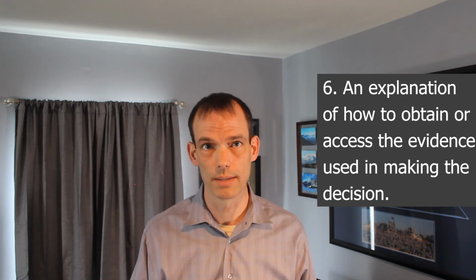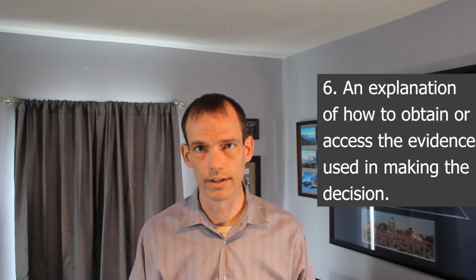For the explanation of how to obtain or access the evidence used in making the decision, which is basically how to obtain your claims file, you'll have to leave the rating decision and turn to the notice letter. Now, somewhere in that letter, you'll find a phrase which says something like, if you would like to obtain or access the evidence used in making this decision, please contact us by telephone, email, or letter, as noted below, letting us know what you would like to obtain. All of that sounds okay, right?